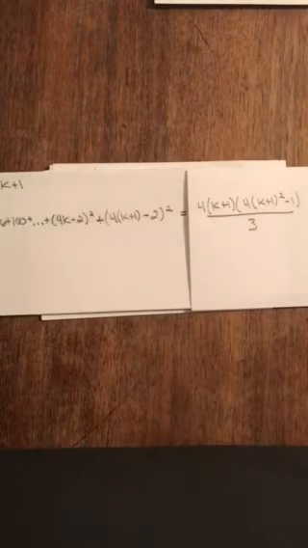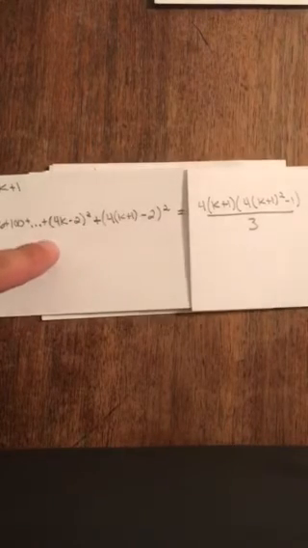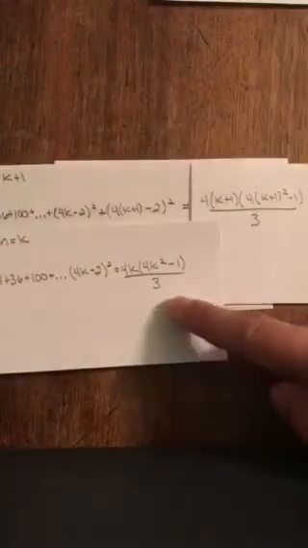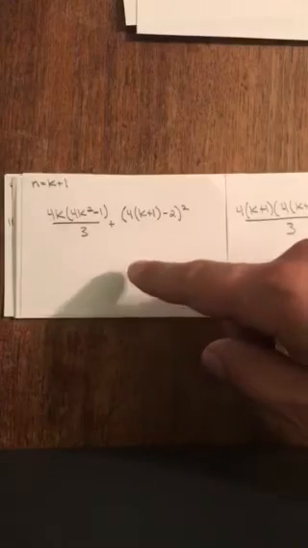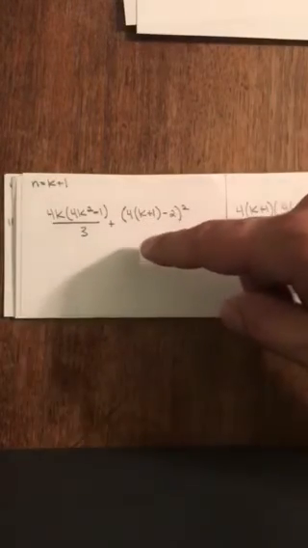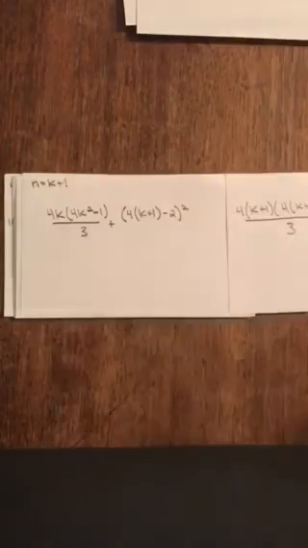Now if you notice, this sequence up to this point we proved in the last slide equals this equation. So we can replace all of this with this equation. And so on the left side we now have 4k times (4k squared minus 1) over 3 plus (4 times (k plus 1) minus 2) squared equals all of that.